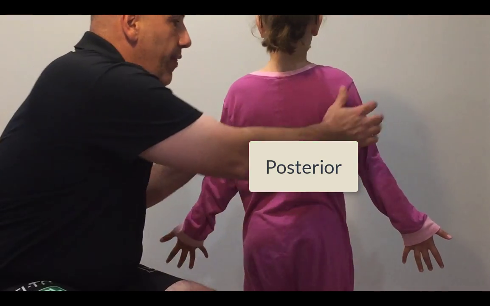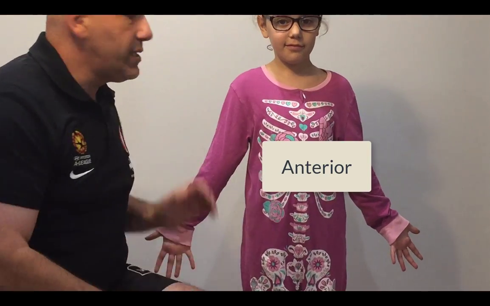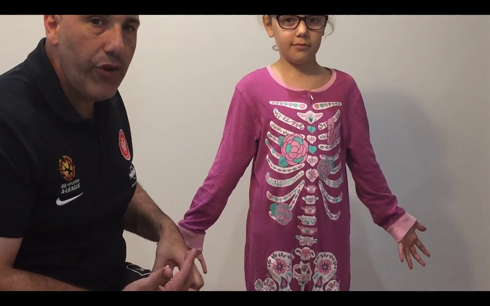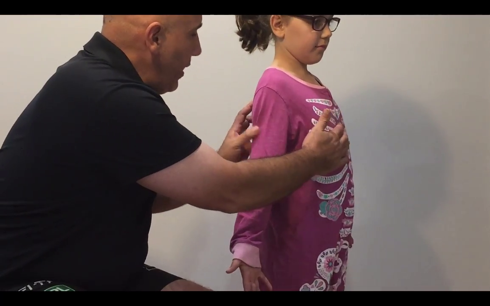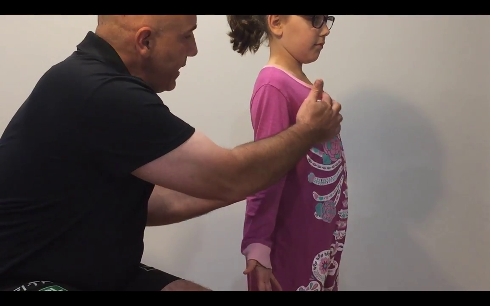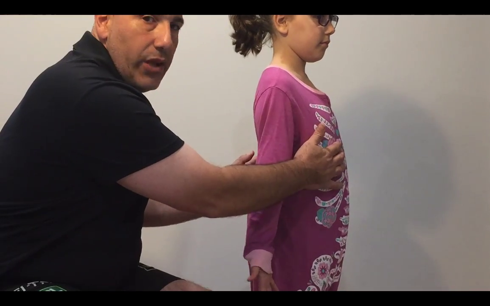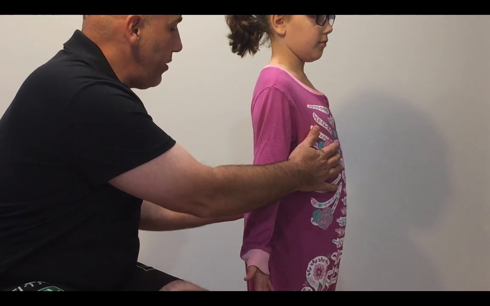So if we talk about whether the sternum, which is here, is posterior or anterior to the vertebrae, we can see that the sternum here is in the front and our vertebrae is at the back, so the sternum is anterior to the vertebrae.